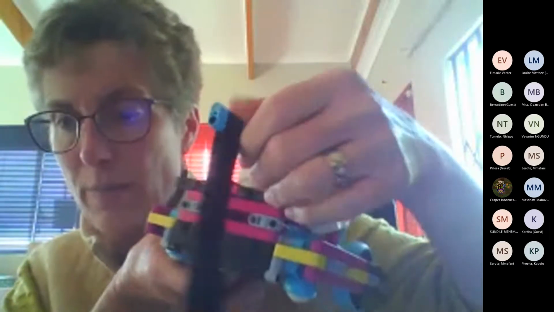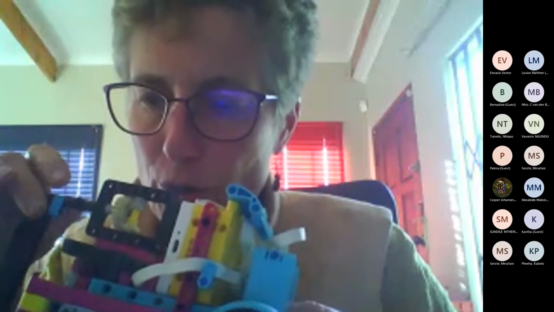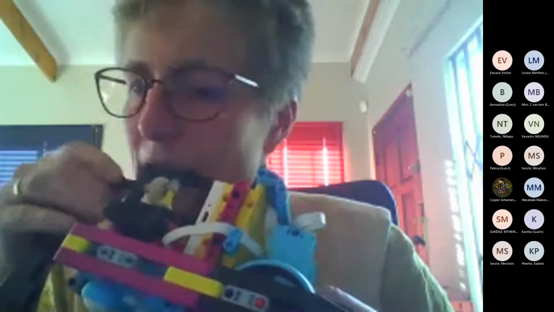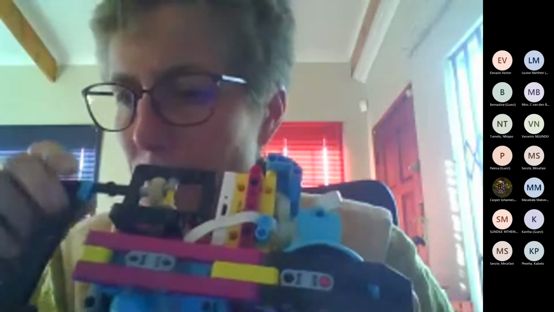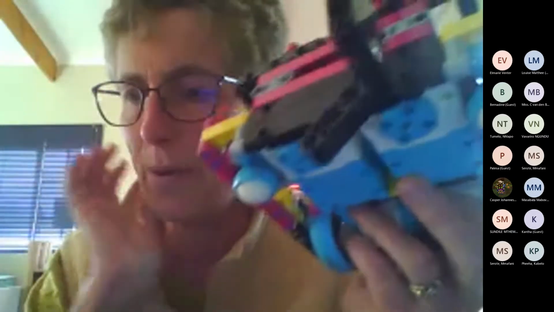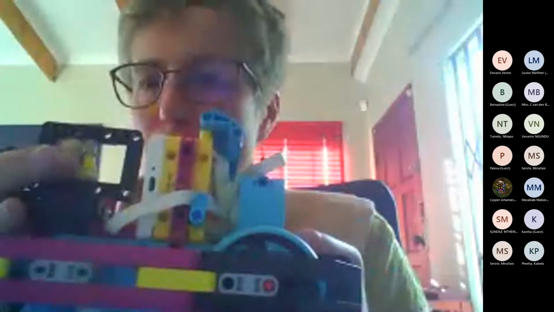Please remember, if you've got gearing, you can't turn it by hand. You've got to actually wait for the motor to turn. Time and time again, I see learners pushing these things. If it's anything with gearing, don't do it by hand. You've got to have a backup program that you can get it back to the original state.